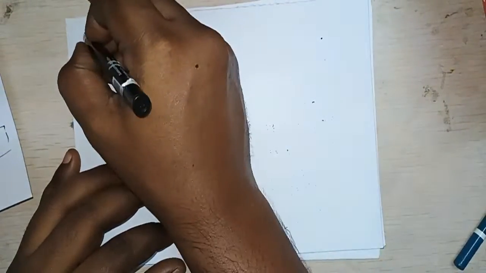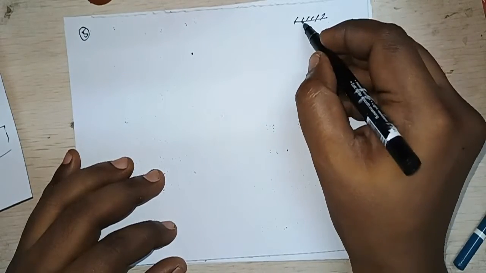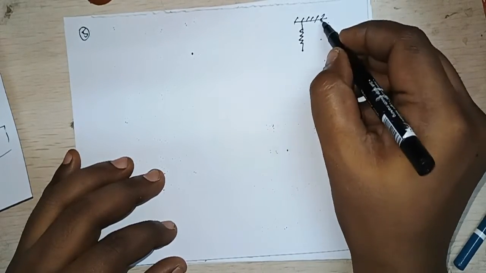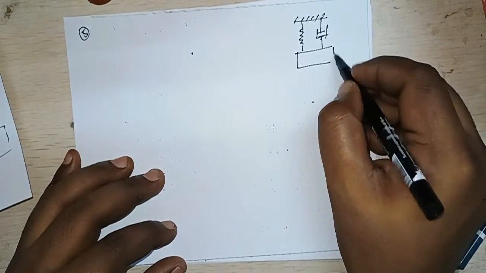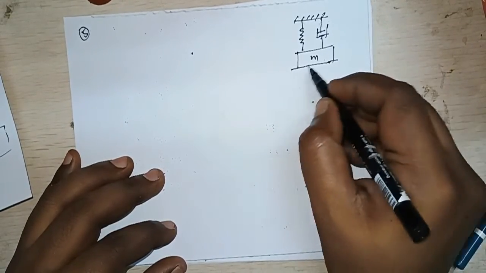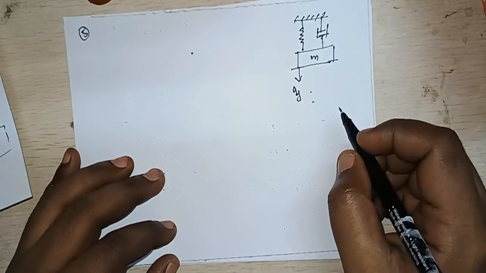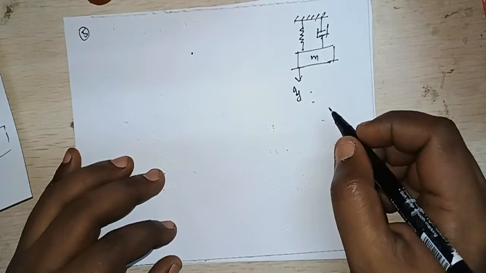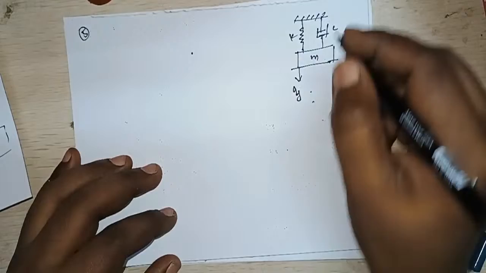This is problem 5. In most of mechanical engineering, you might have seen this type of mass over here. Now over here also, this is the y direction. How will you solve this problem? If this is k, this is c, simple.